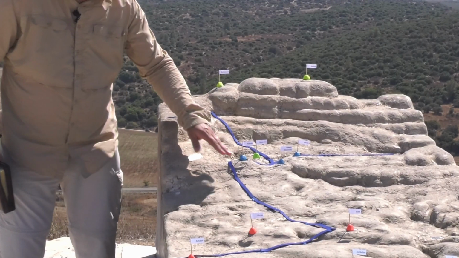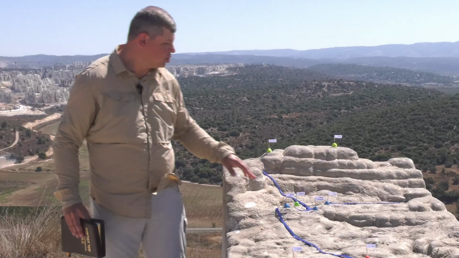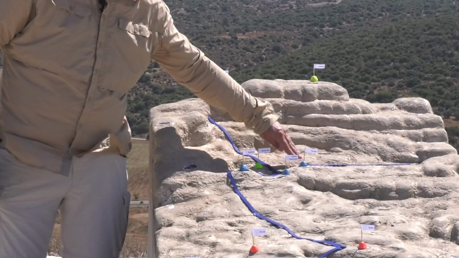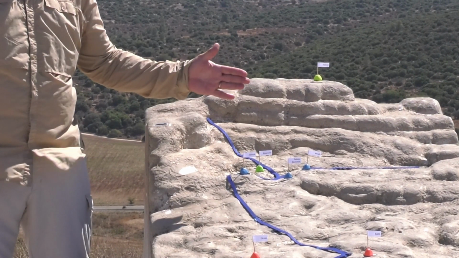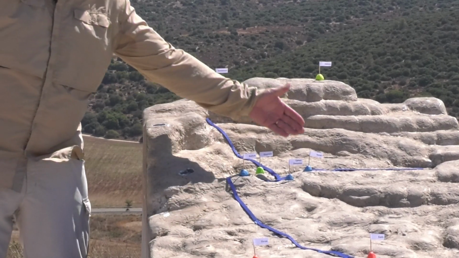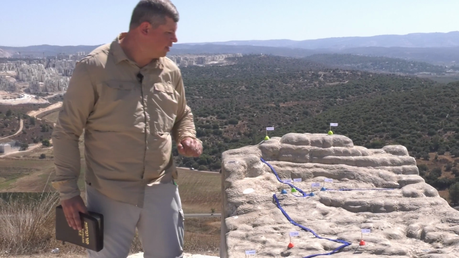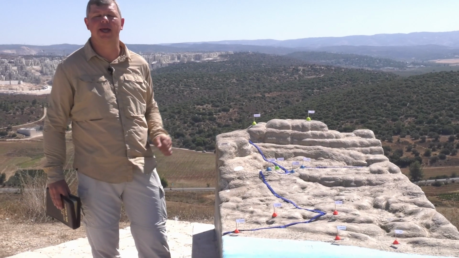These 3 points are Azekah, Socoh, and Ephes Damim. So these are 3 camps of the Philistines. They invaded Socoh, which belonged to Judah, which means they crossed the border which existed during that time and invaded Socoh. The main camp was in Ephes Damim, and the 3rd camp here in Azekah, where we're located.